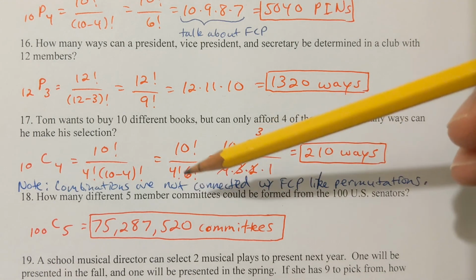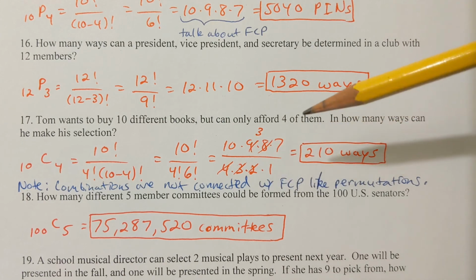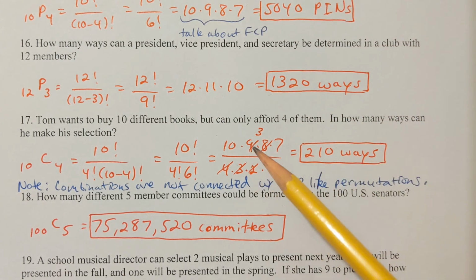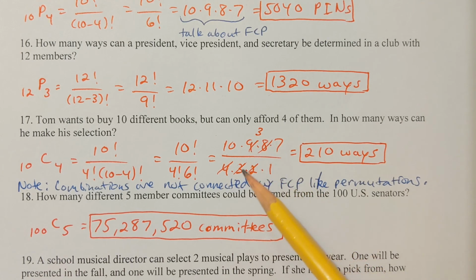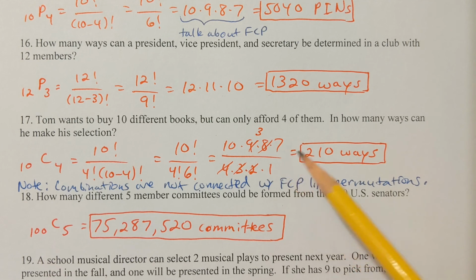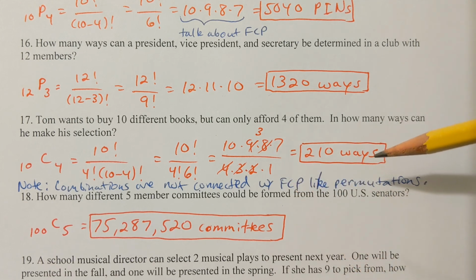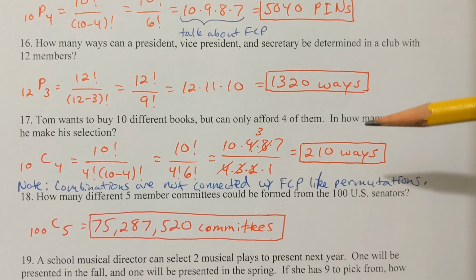In the denominator, I still have this 4 factorial, 4 times 3 times 2 times 1. I can do some more canceling here. 4 times 2 is 8, so those are gone. 9 over 3 is 3. So I'm going to be left with 10 times 3, which is 30, times 7, which is 210. So there's 210 different ways that Tom can select these 4 books.